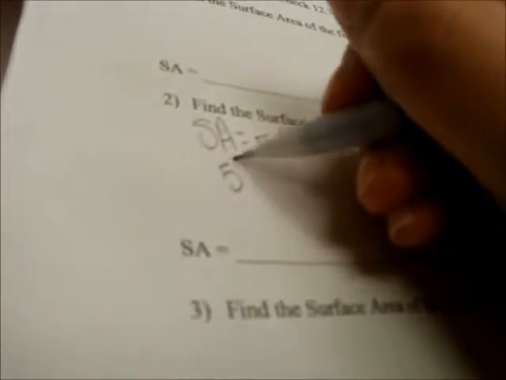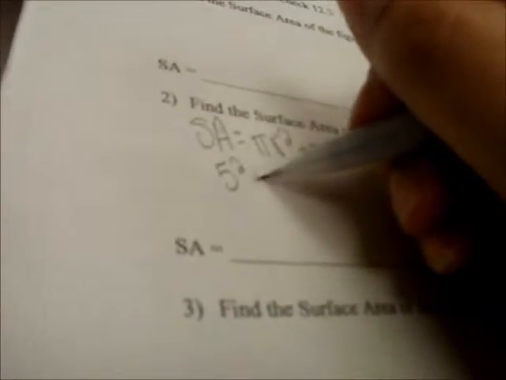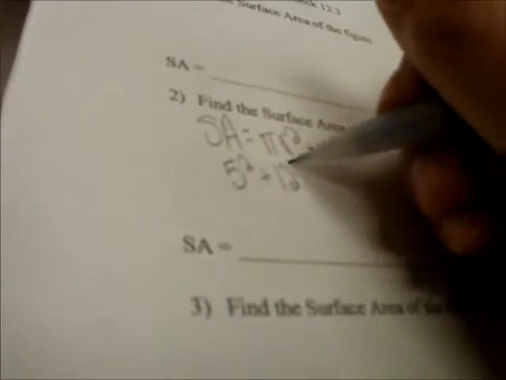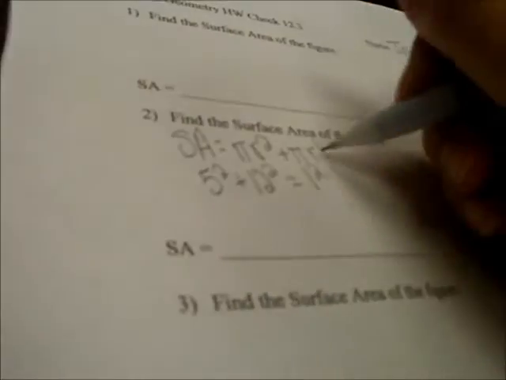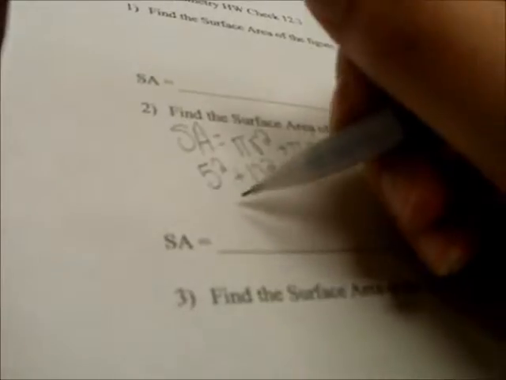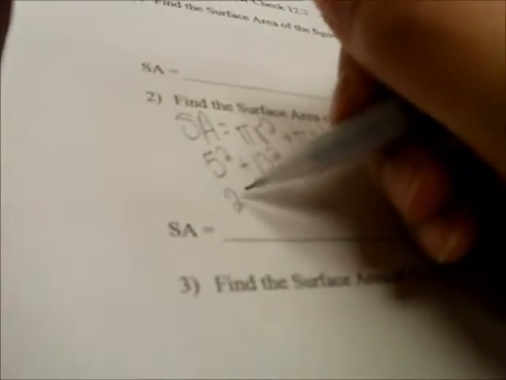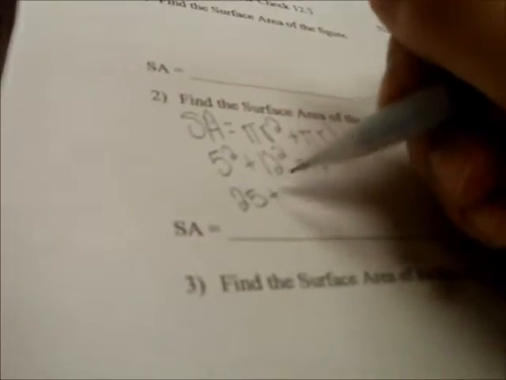In this case, you know what the radius is. We're trying to find the slant height here, and using the Pythagorean theorem you get 5 squared plus 12 squared is equal to L squared, which is 25 plus 144 is equal to L squared.